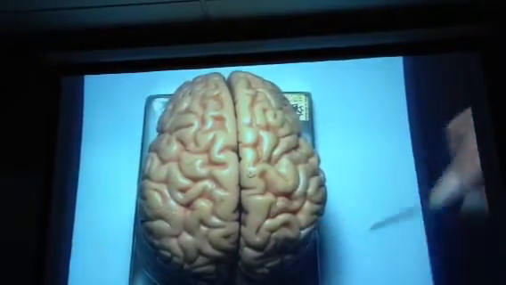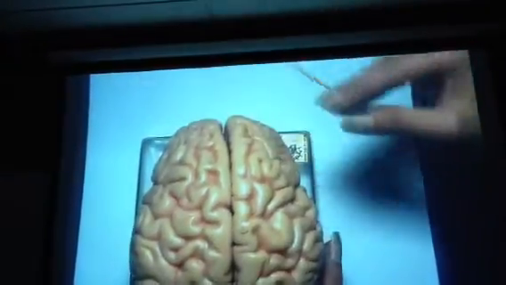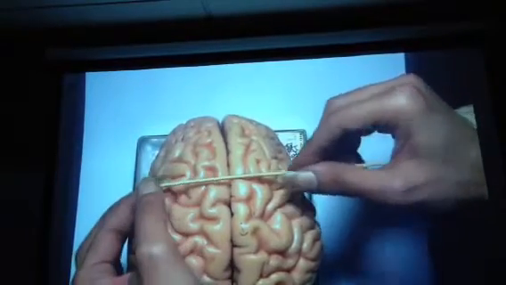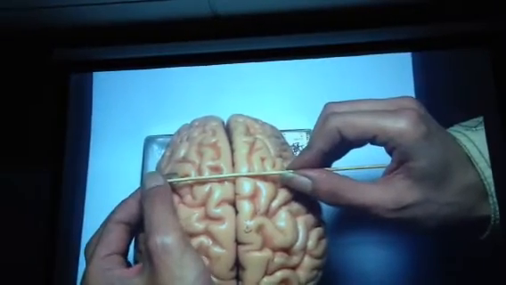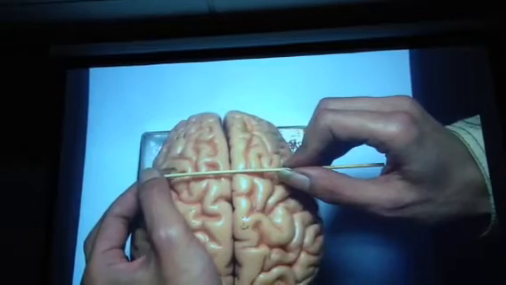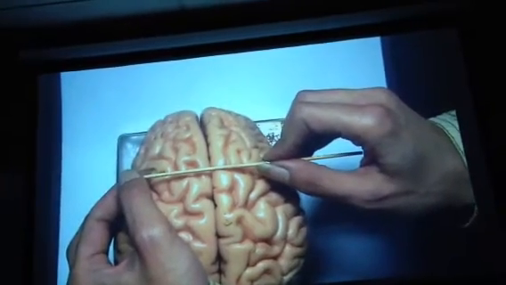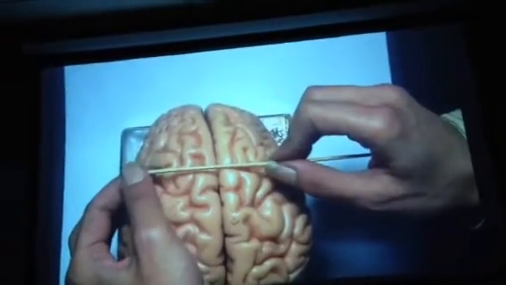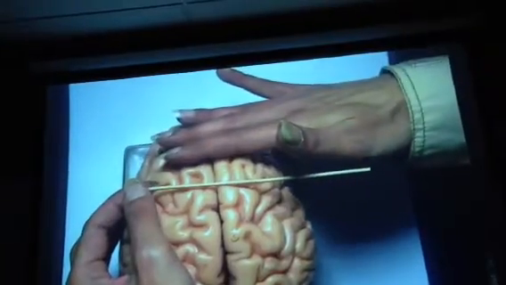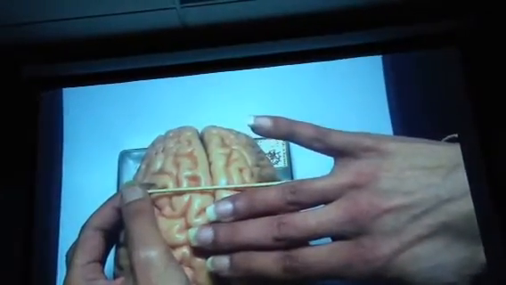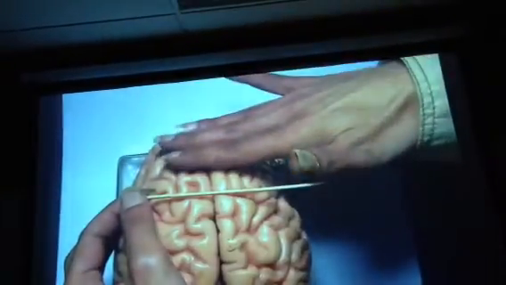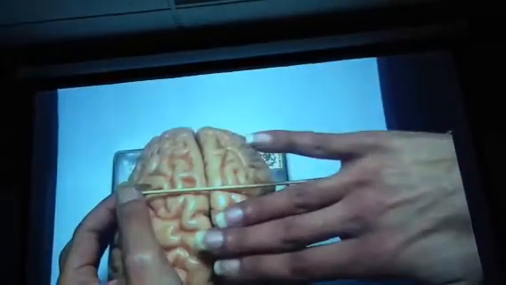Yes? Now up towards the front, if I put a piece of tape up towards the front here, like so, that would be the central sulcus. Now the central sulcus separates the frontal from the parietal. It also separates the sensory from the motor.